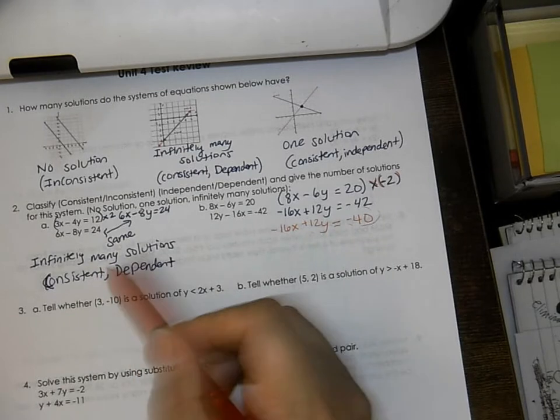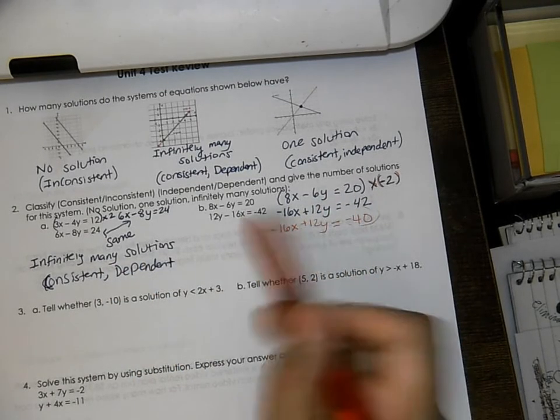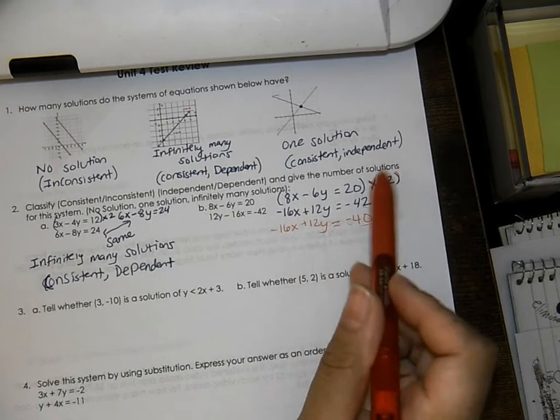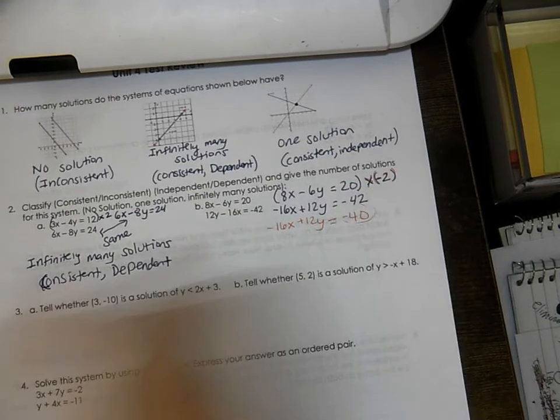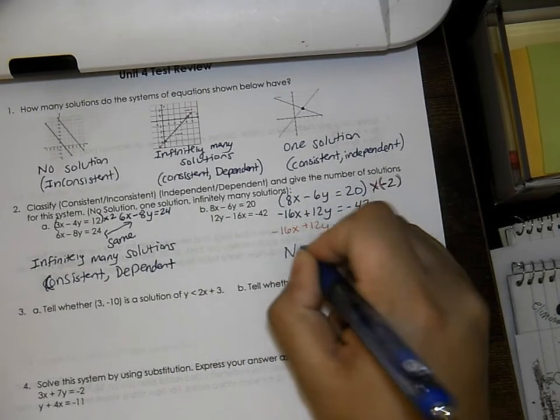This would not be infinitely many solutions. These would be no solution. So if you see everything else is the same except for the two numbers here, the final answer becomes no solution.